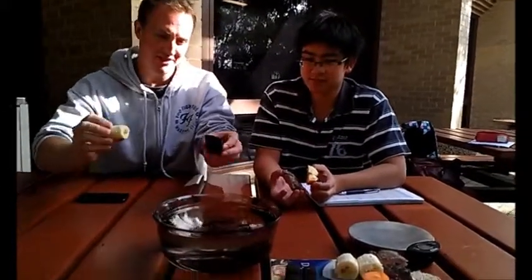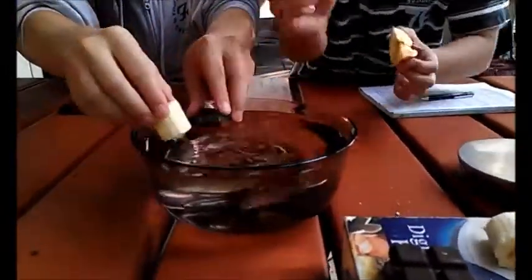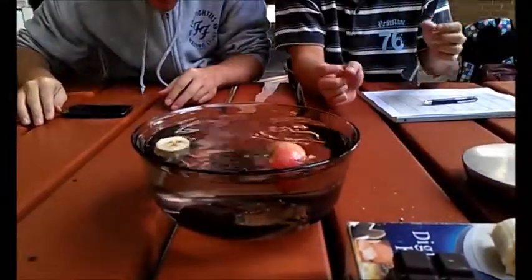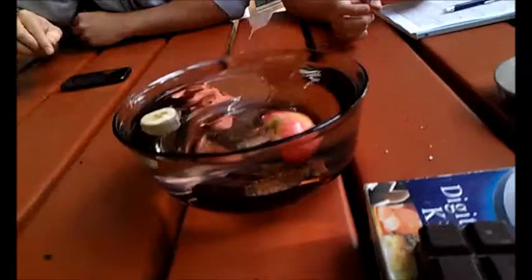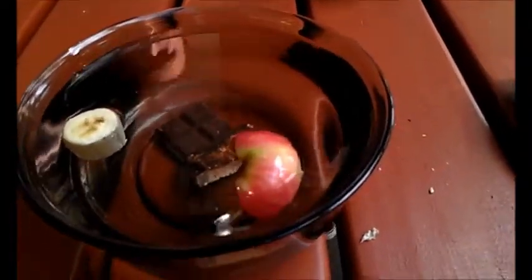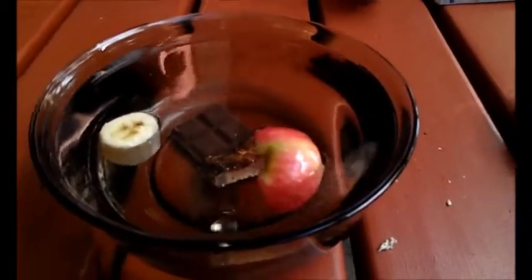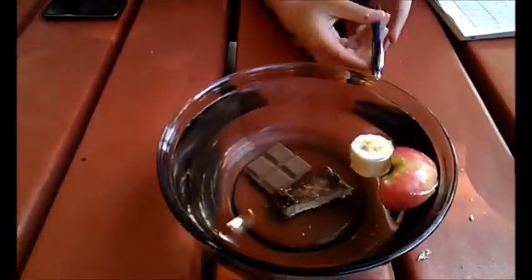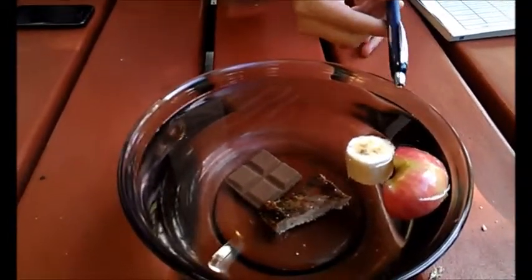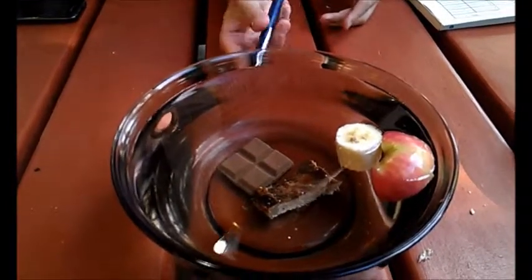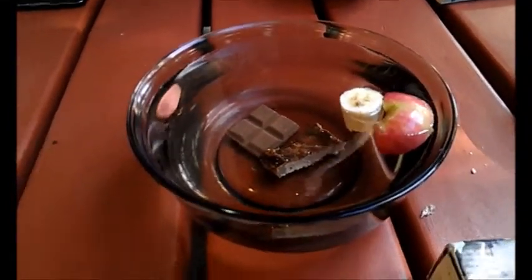Our first 4 items in our control batch. We'll be dropping them in and seeing how they go. Yep. Let's go. One minute has passed, and as you can see, the fruits have floated, like the banana and apple, and the non-fruits have sunk, like the steak and chocolate.